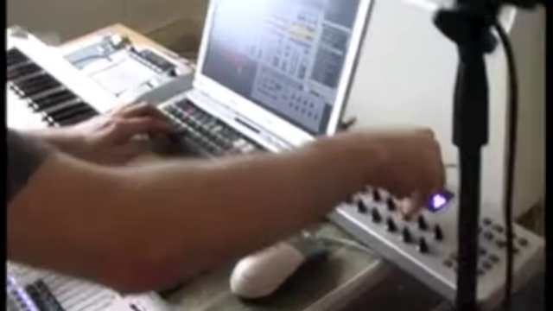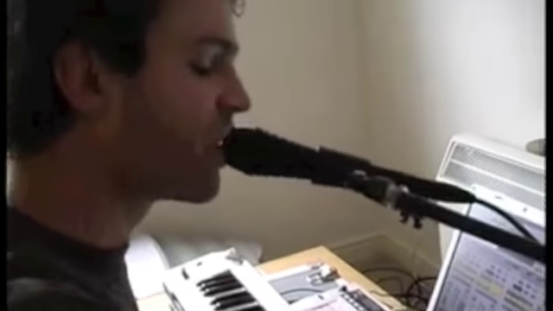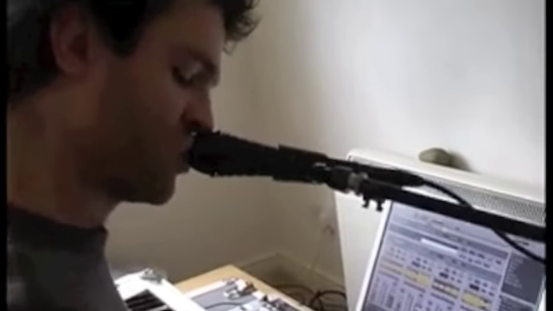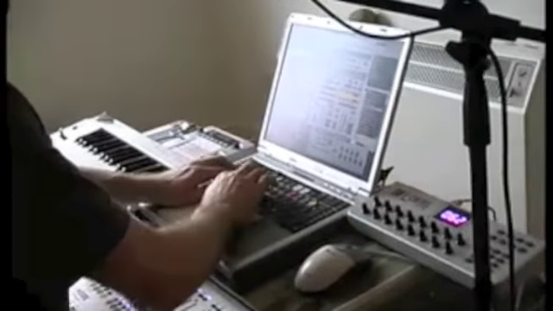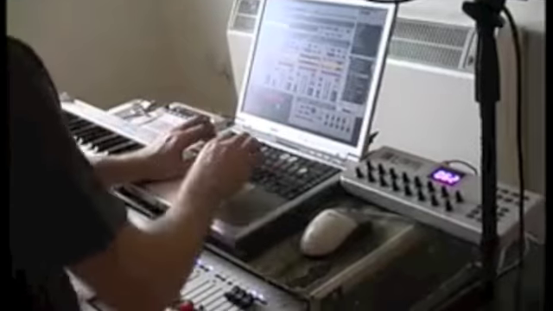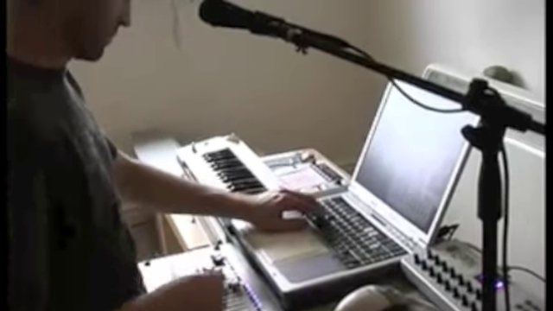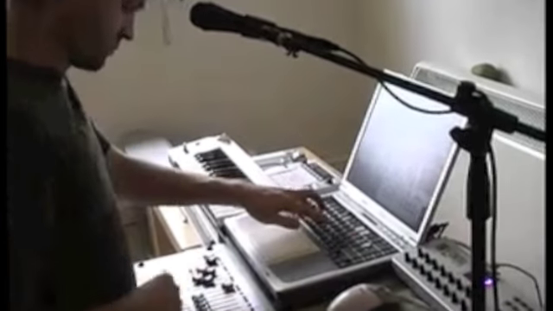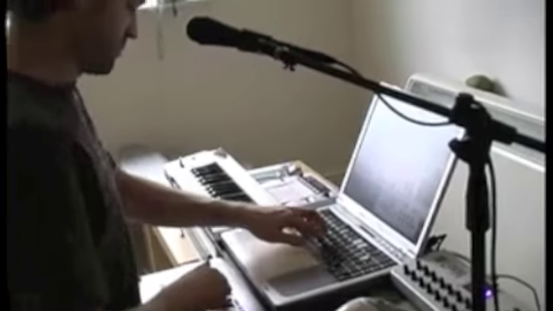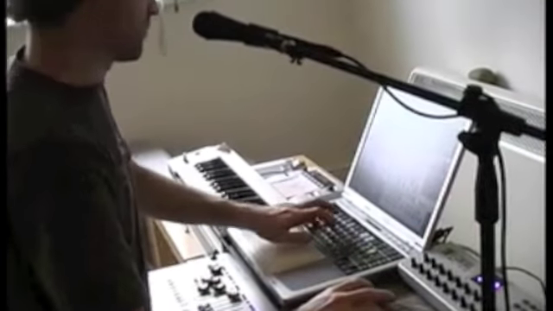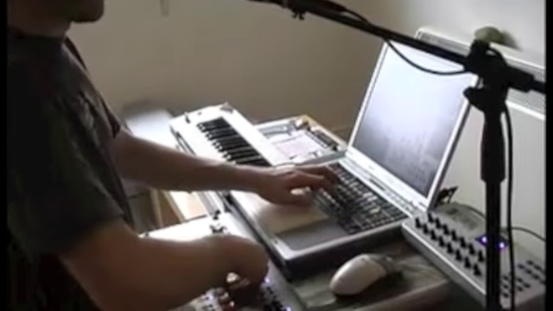Native Instruments Reactor 5 rocks, you know it.